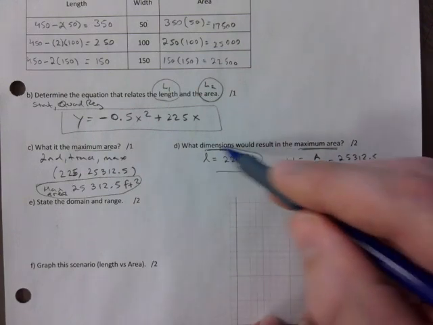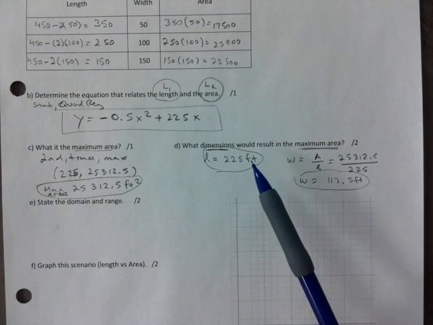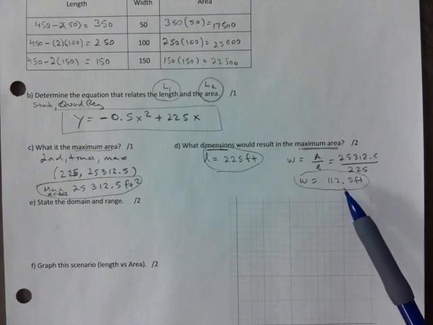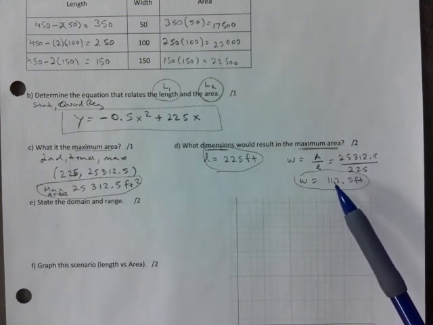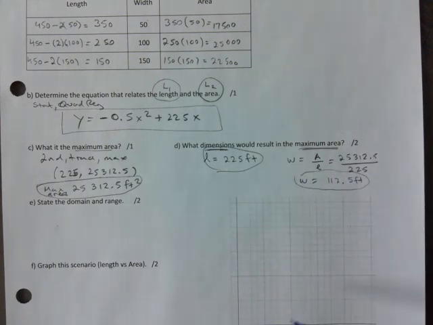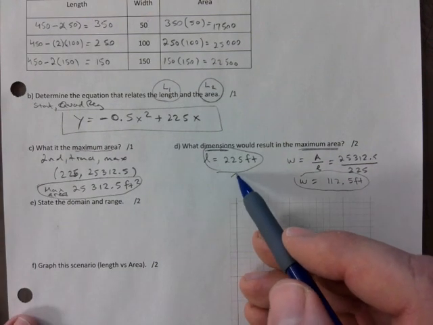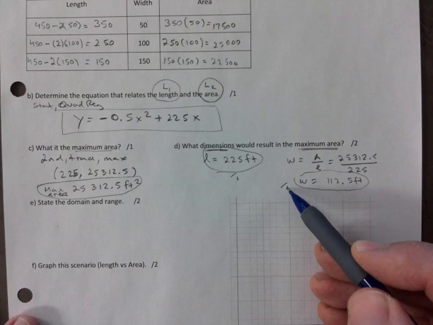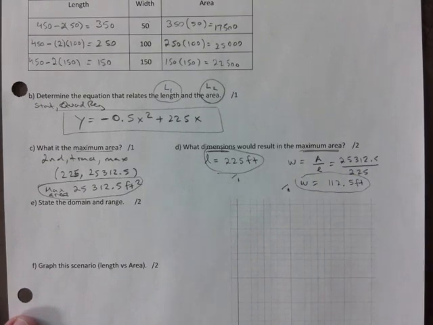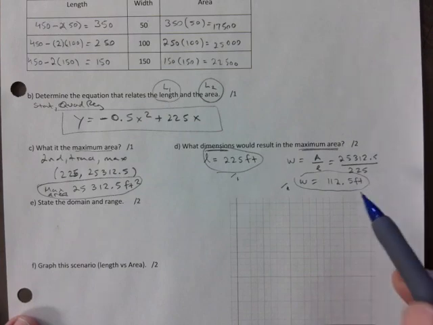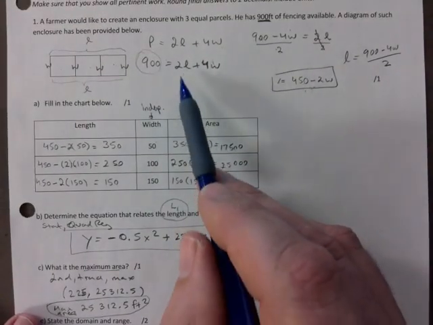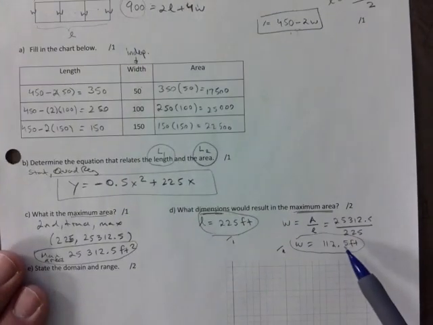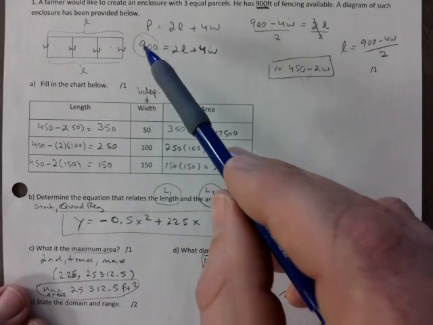So these dimensions here, using a length of 225 and a width of 112.5, if you use that, you would get the most out of your fencing. The biggest area for every enclosure. Okay. That's how this works. So I guess we can give you 1 mark for this, even though there should be a bit more, but we're just going to give you 1 mark for each. And again, if you were to plug in the length and the width that you just found, you should get 900. Okay.